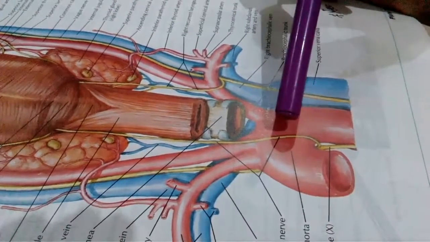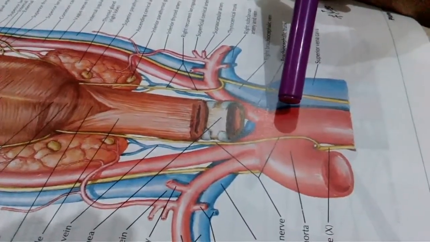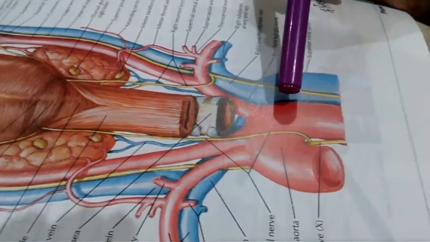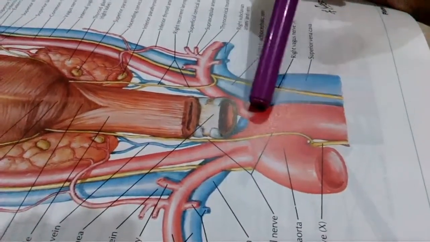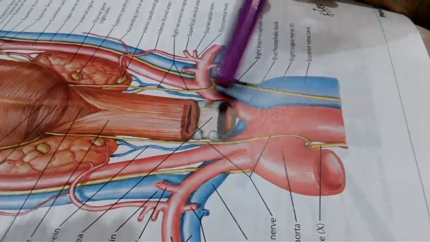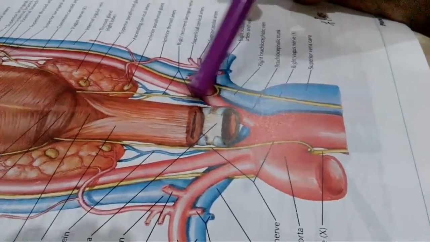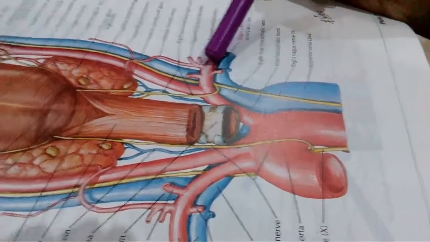This is so because the aorta is supposed to be situated a little bit more left on our chest. That's why it needs a brachiocephalic trunk to travel further and then divide into the common carotid and the subclavian.